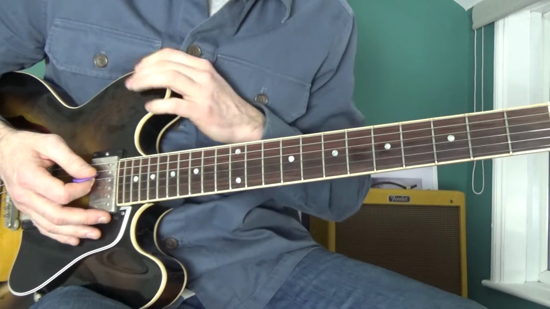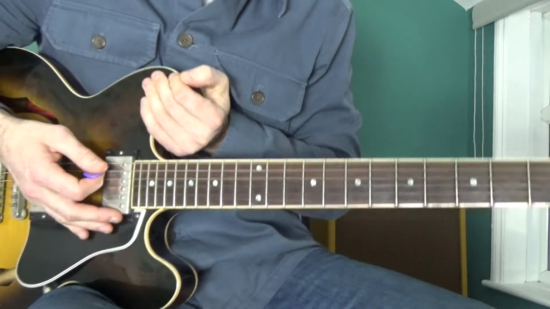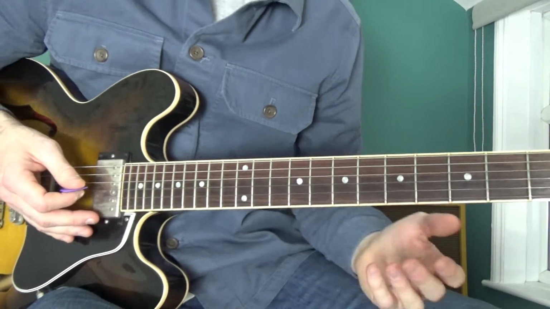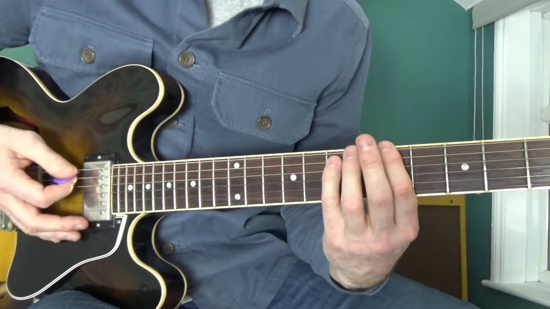And you can do it with other intervals of the major scale. You can play the fifths, which is just power chords.